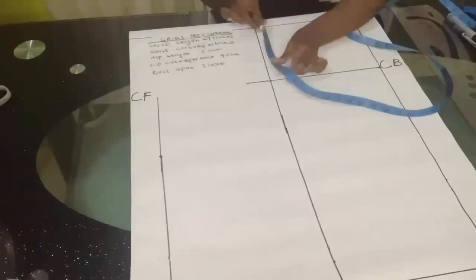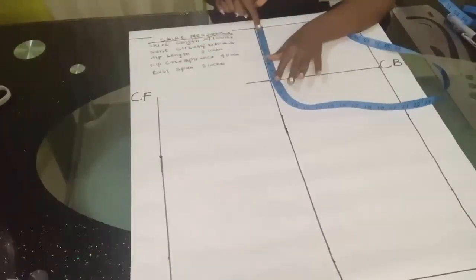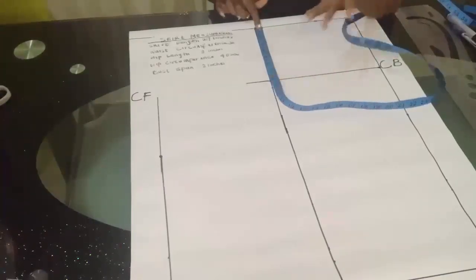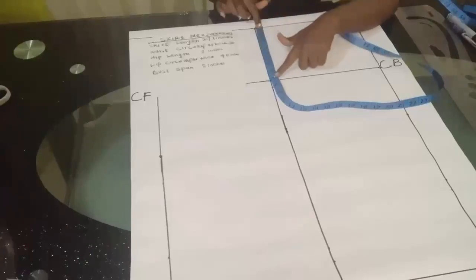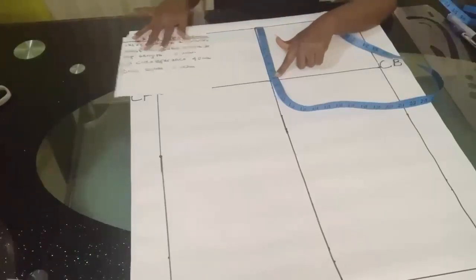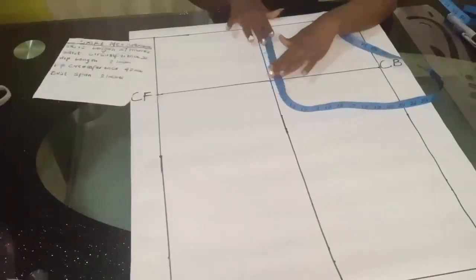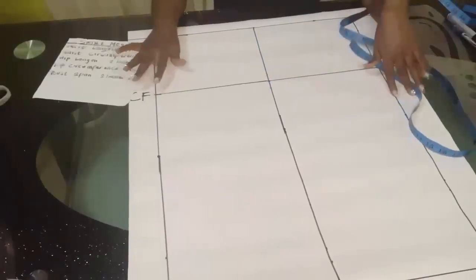So my hip length is 8 inches. You measure your hip length, which is usually from 7 to 8, on average 8 inches. But if your client is extremely tall, it can be 9 inches or 10 inches. So make sure you measure your client's hip from their waist to their hip. Mine is 8, so I have that already. Then I marked it on the center front and the center back.